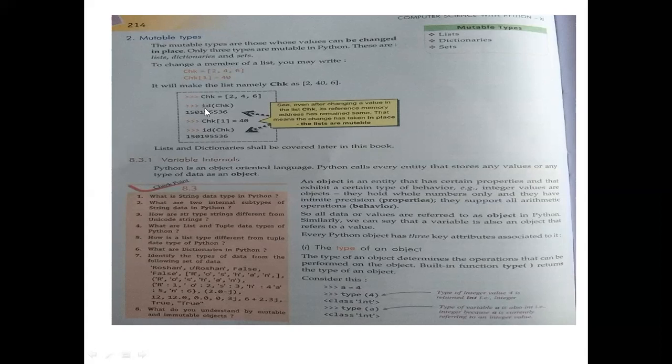If I write id of chk, it shows the address. If I write chk[1] = 40, and then write id of chk, it will refer to the same memory location. List and dictionary will be covered in the next chapter.